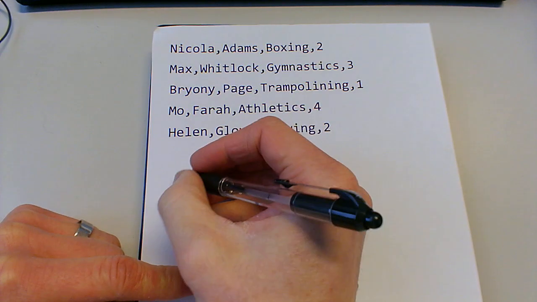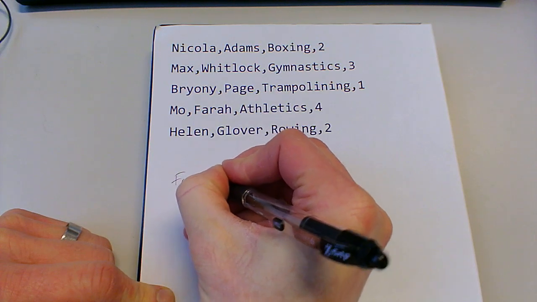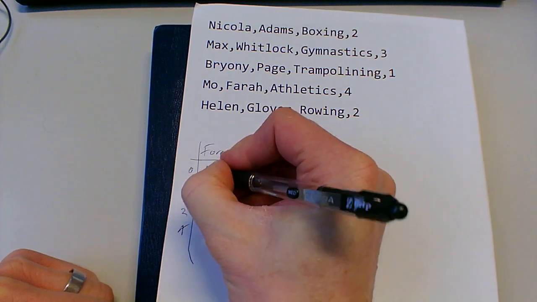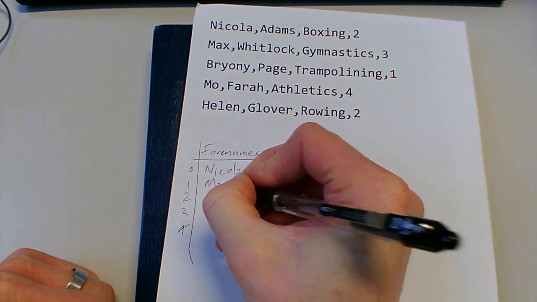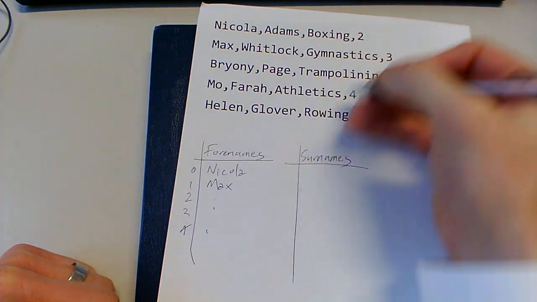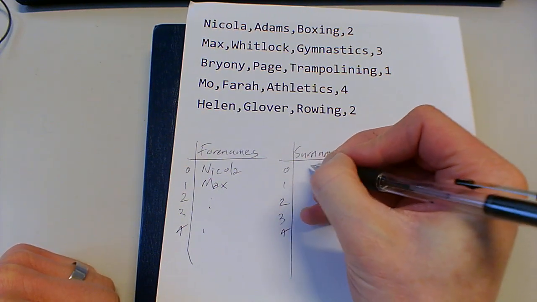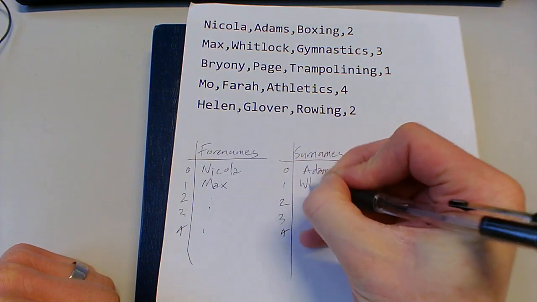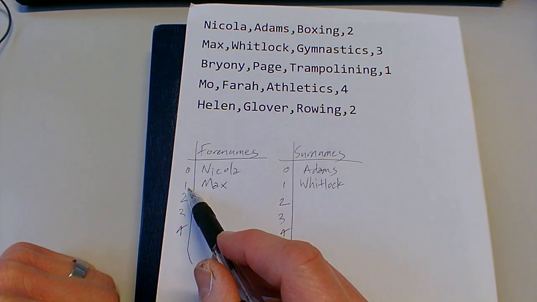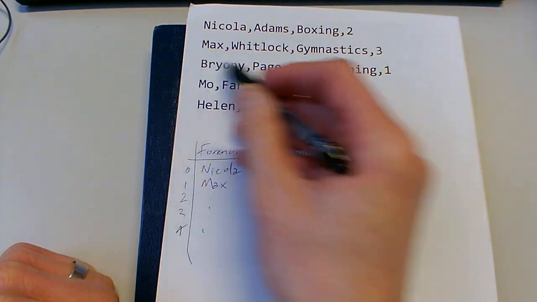So parallel arrays would be reading all this in and storing it as a list of forenames, indexed lists like that, 0, 1, 2, 3, 4, Nicola, Max, etc. And then a list of surnames, and so on. And the same for a list of sports and a list of, in this case, the number of goals they've got. And we end up with these in parallel, which means if I'm looking at index number 1 in forenames, I know that corresponds with index number 1 in surnames and in sports and in goals. Okay, and that would give me one record of information.